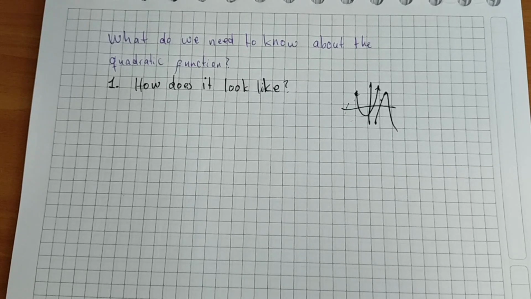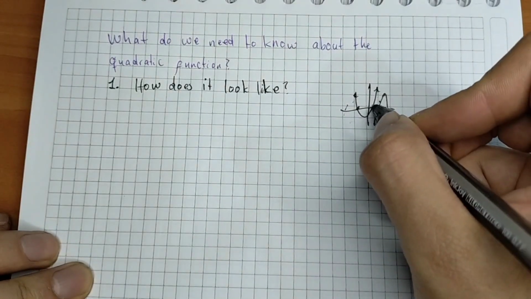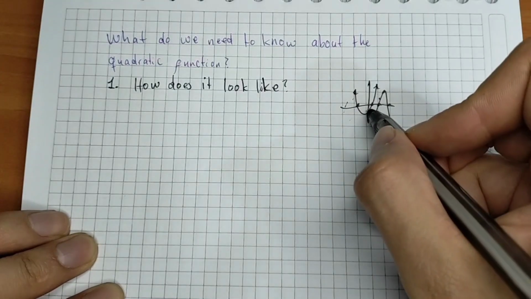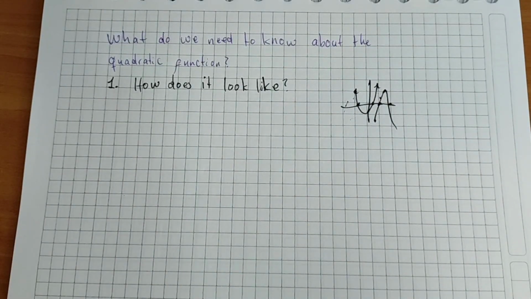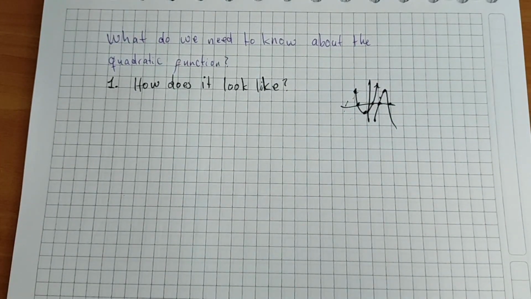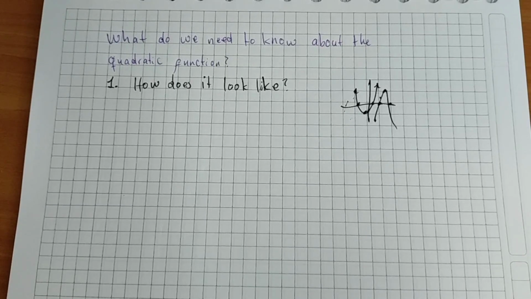And we're going to see how we can extract from the right-hand formula that we have for the function different important points, like for example the points where the function crosses the x-axis, the points where the function crosses the y-axis, the points where the function acquires its minimum or maximum values. And these are some special features that we are going to use a lot if we want to plot a function like this one.